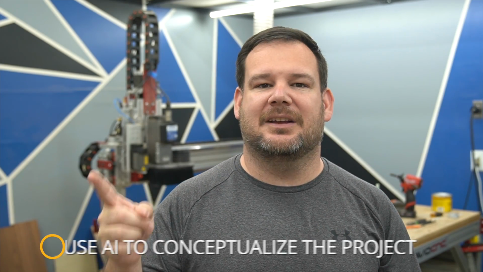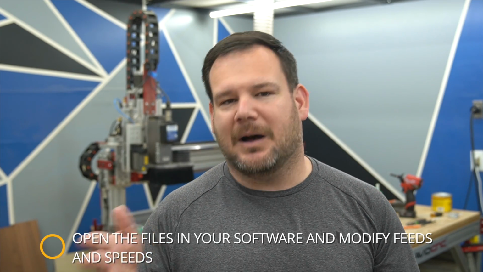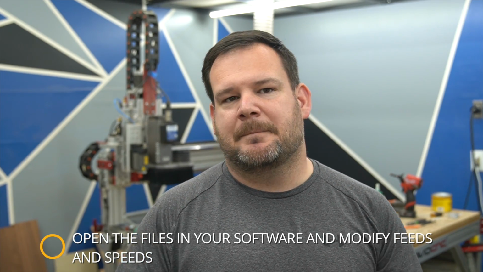So to recap the process, number 1, use AI to conceptualize your project. Number 2, send pictures and parameters to a Fiverr contractor. Number 3, work with the Fiverr contractor on design and CNC files. Number 4, open the files in your CAD/CAM software and modify the feeds and speeds. And number 5, machine your project and make it exist in the real world.